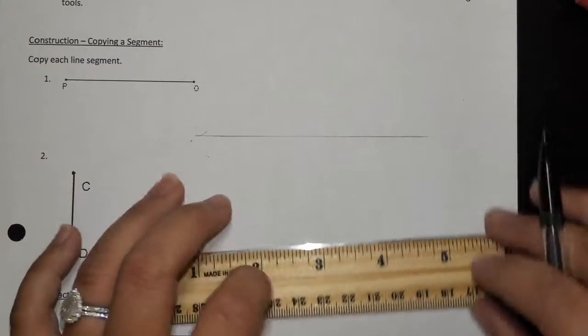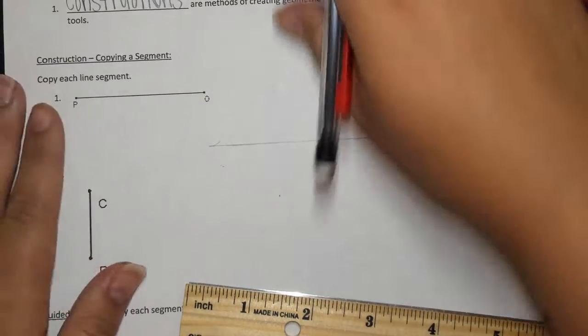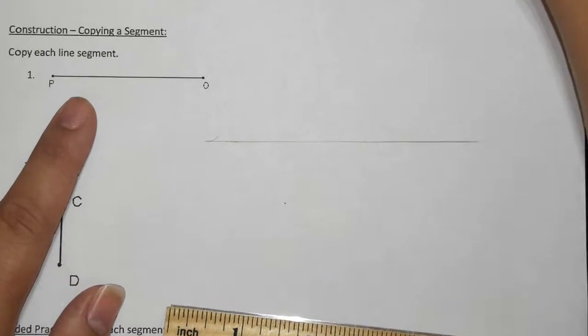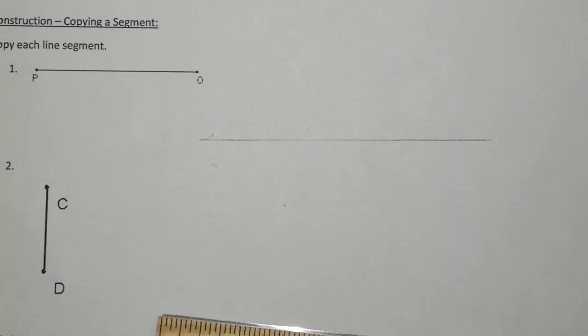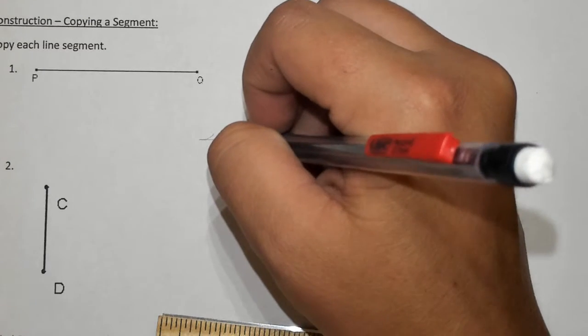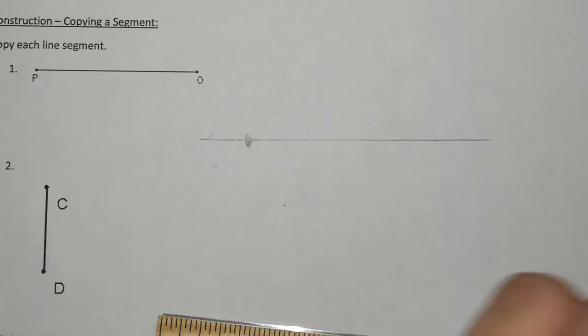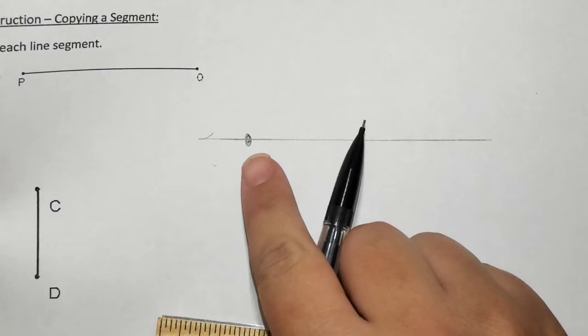Just draw a line. Make sure it's longer than the PO. Just make sure it's longer. Yes, ma'am. You didn't get a what? A paper? Did we have it? I think they're up there. You just draw a line.